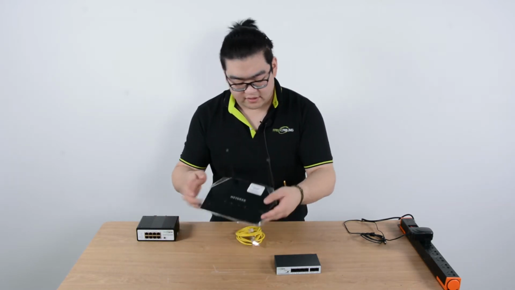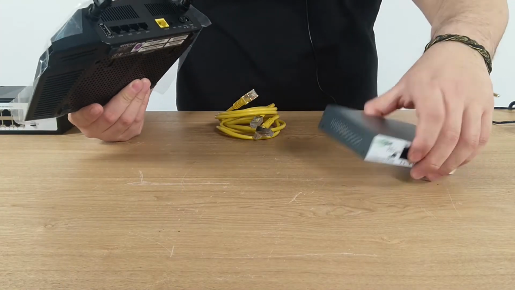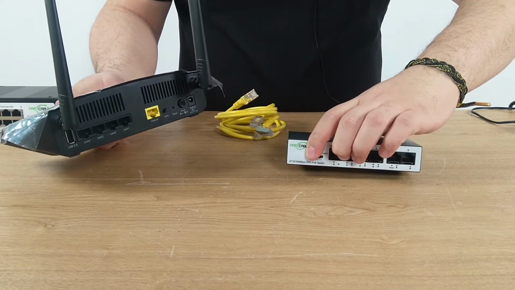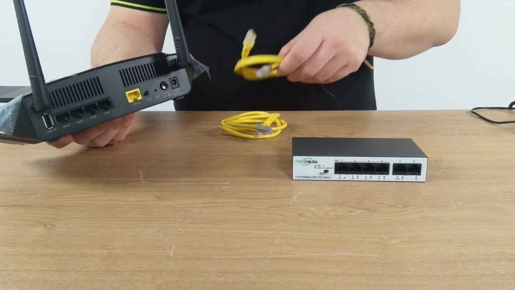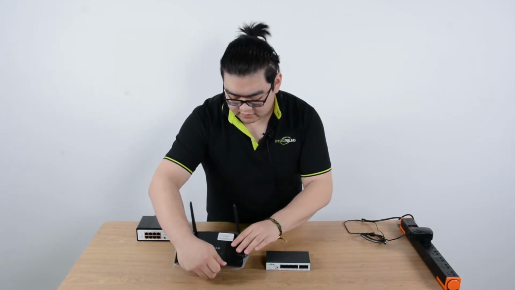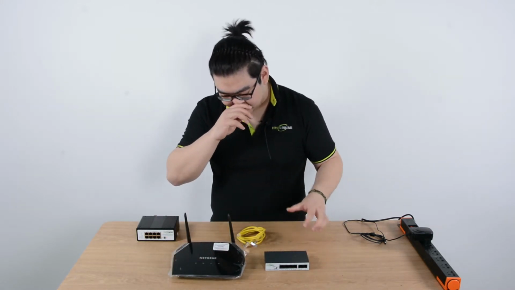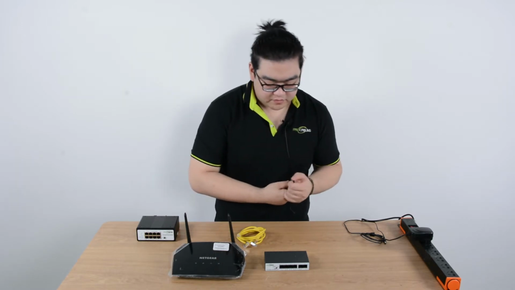So you can see that behind here, they all have Ethernet ports. Ethernet ports let them connect devices with Ethernet cables. And now this is what they are similar in. Now let's take a look at their differences.